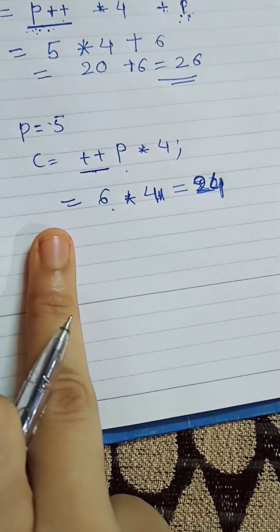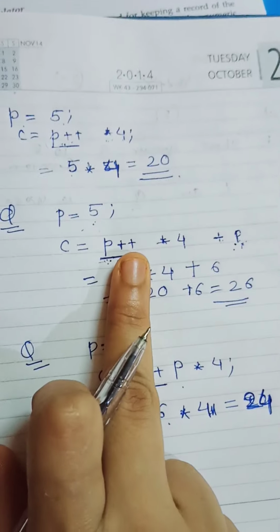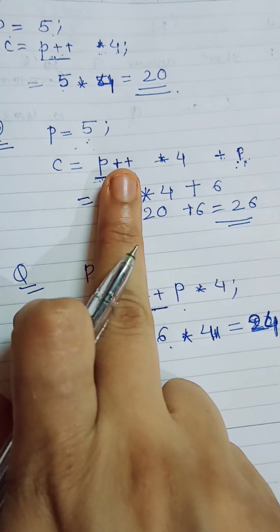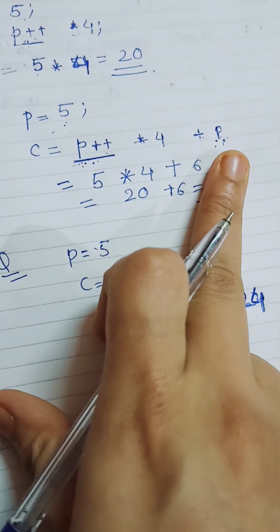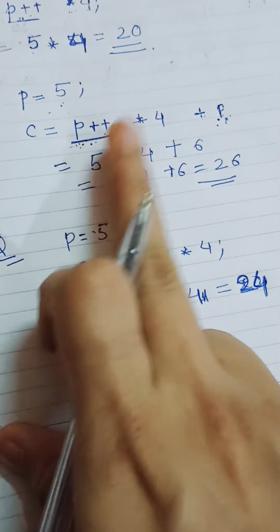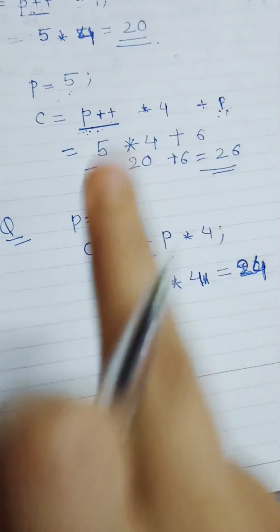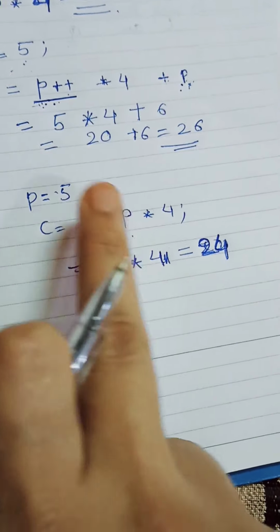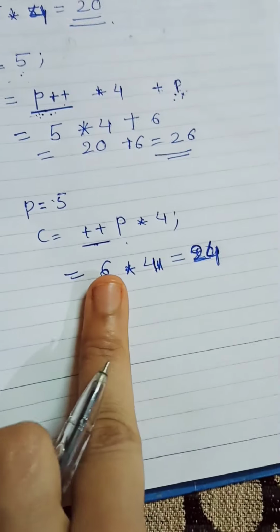Okay, so this was all about pre-increment and post-increment. Post-increment means you will increment the value the second time or later, when that variable comes again into your expression, and pre-increment means you are going to increment the value of your variable at that instance only.